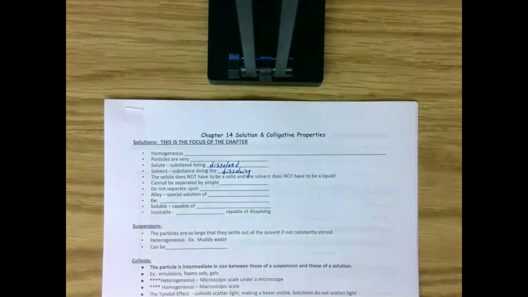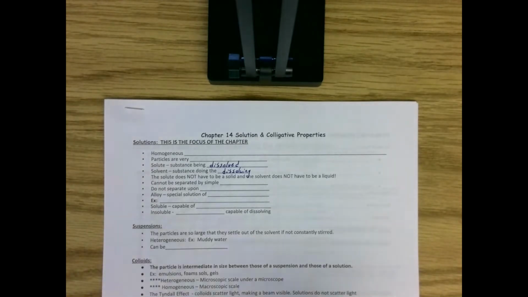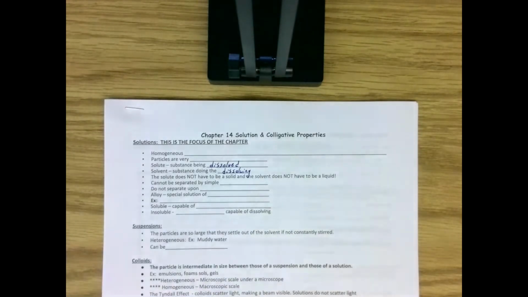If you want to make this note to keep it straight in your head, the solute is typically a solid. The solvent is typically a liquid. In most of our examples, the solid solute is dissolved by the liquid solvent. But it does point out in the next bullet that that does not have to be the case. It's not always true. But for most of our examples, it is. So if you want to write that to keep it straight in your mind, you can.